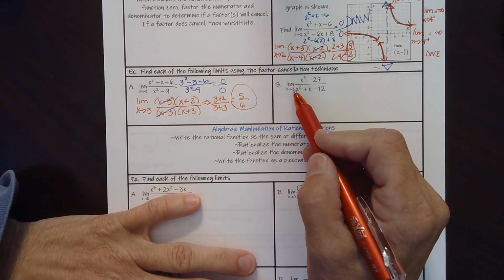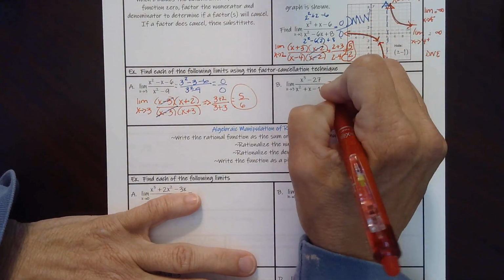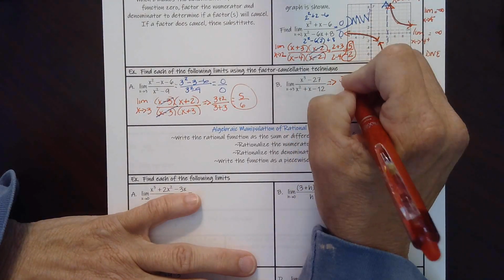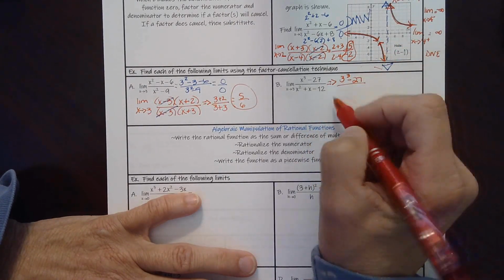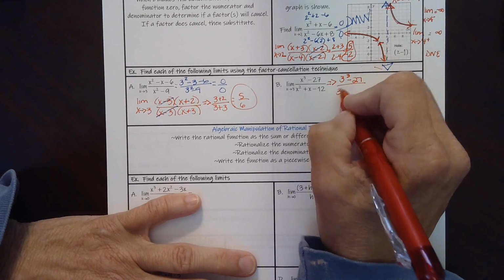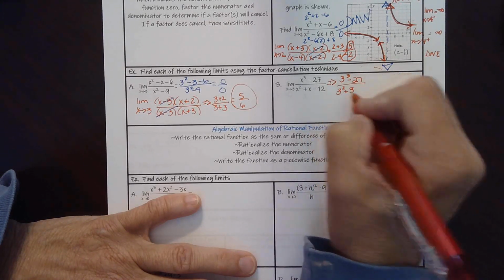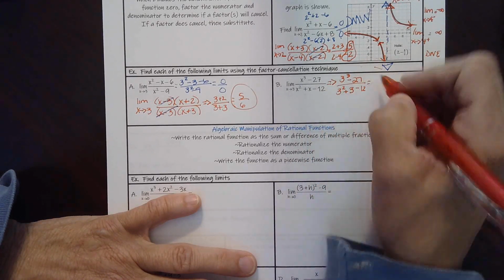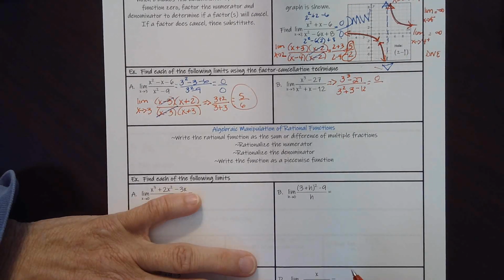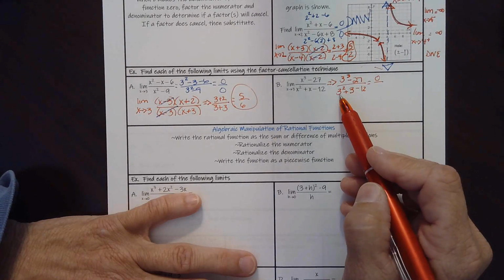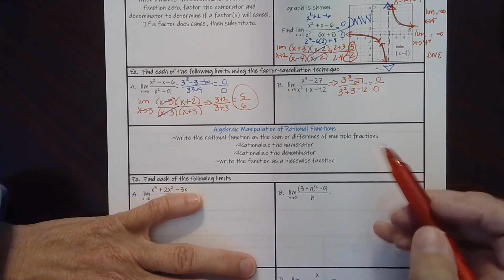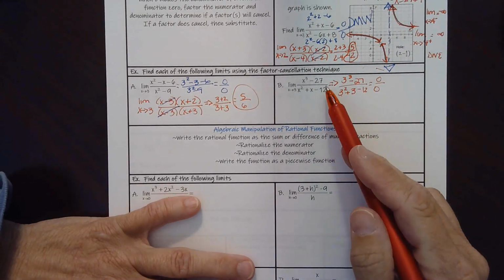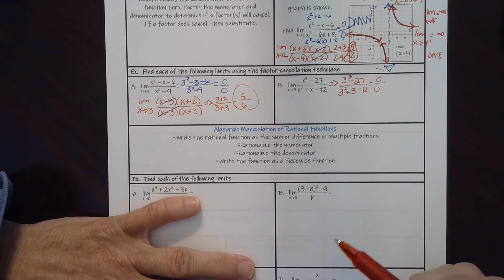If I substitute 3, I get 3 cubed minus 27. Well, that right there is already 0. And then I have 3 squared plus 3 minus 12. The numerator is 0. I have 3 squared, which is 9, plus 3 is 12. 12 minus 12 is 0. So you're showing here that when you directly substitute, you get 0 over 0.